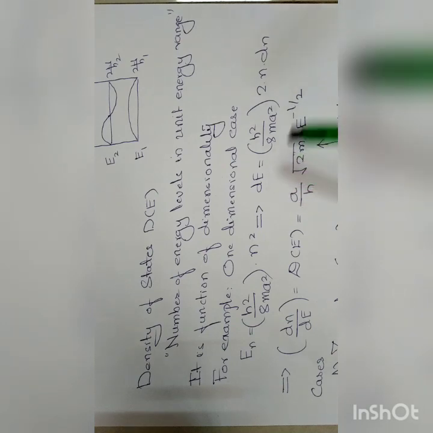I take the differentiation of energy with respect to the integer n: dE by dn equals h square divided by 8m a square into 2n. You can write that dn divided by dE is the number of energy levels per unit energy. That is the density of states. We write it as D of E, which is equal to a divided by h root of 2m into E raised to minus 1 upon 2. This is how the density of states depends on the energy in the one-dimensional case.